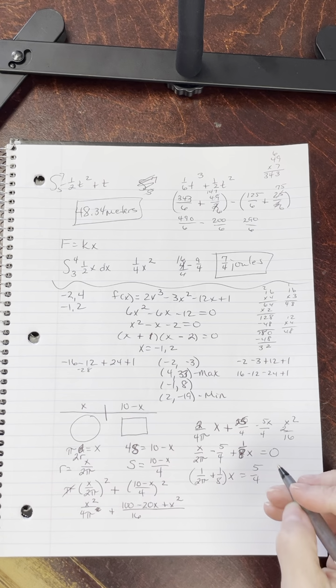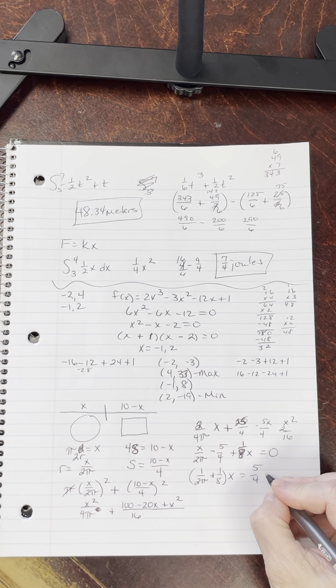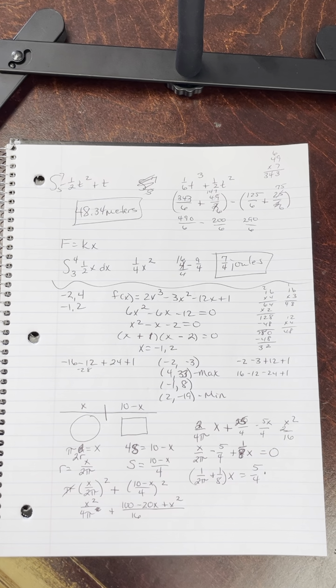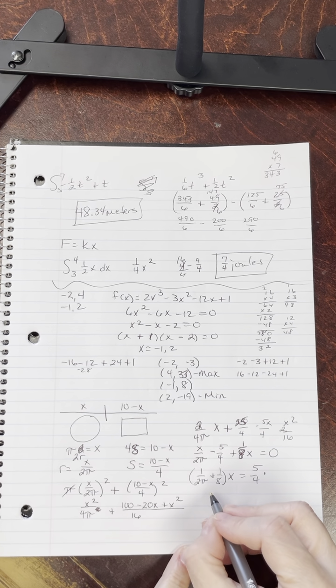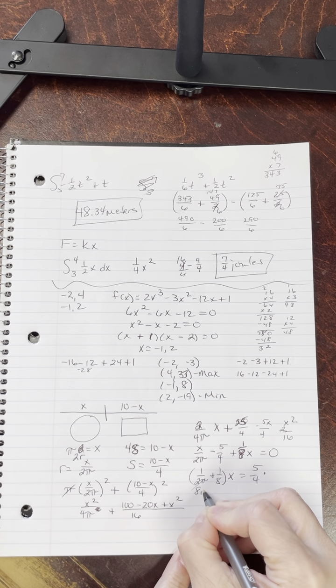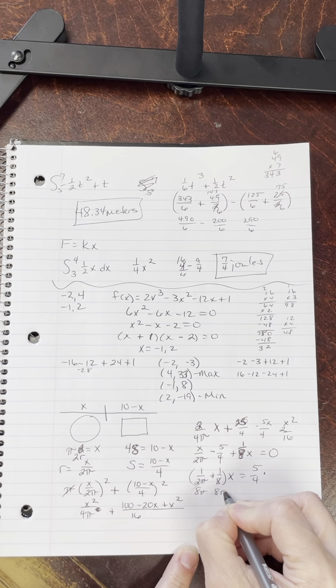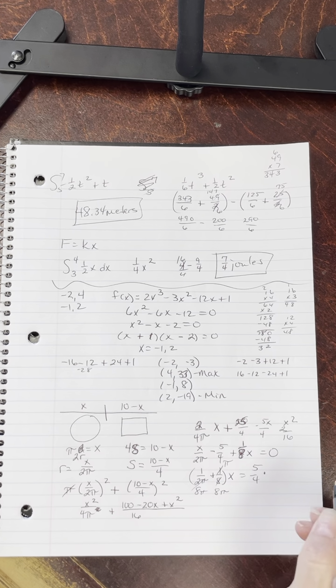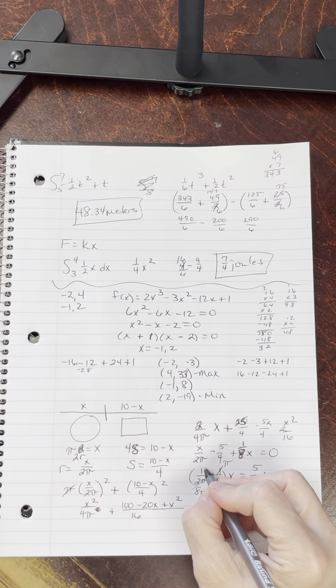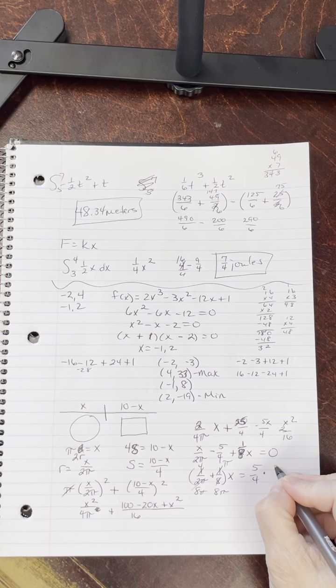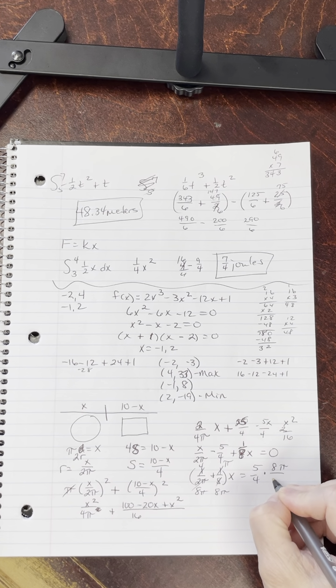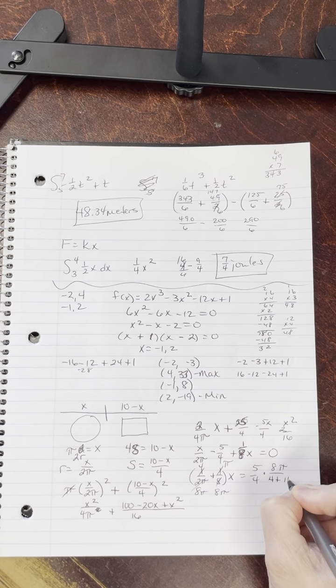So we're going to divide, which means flip and multiply. Before I do that, it needs a common denominator, so that should be 8 pi. This one is missing the pi. This one is missing a 4. So when I flip it, it's 8 pi over 4 plus pi.